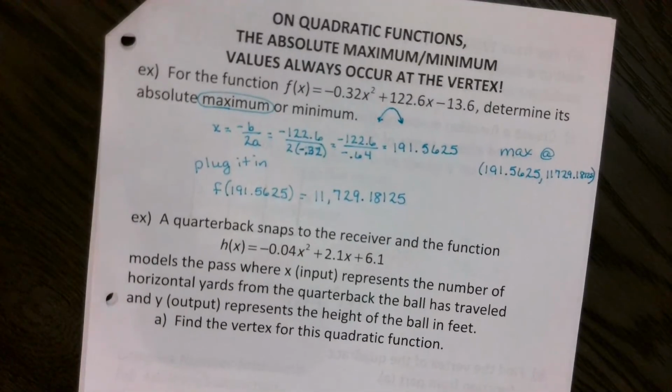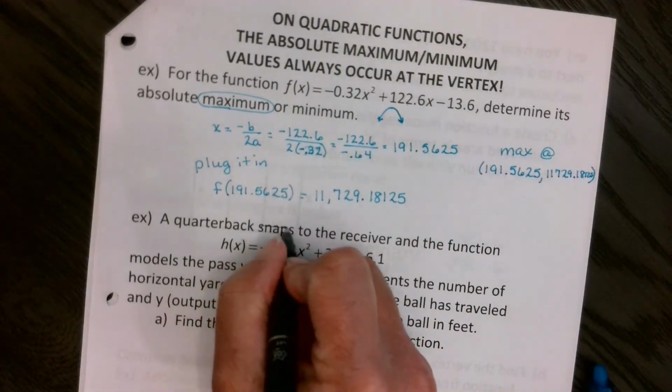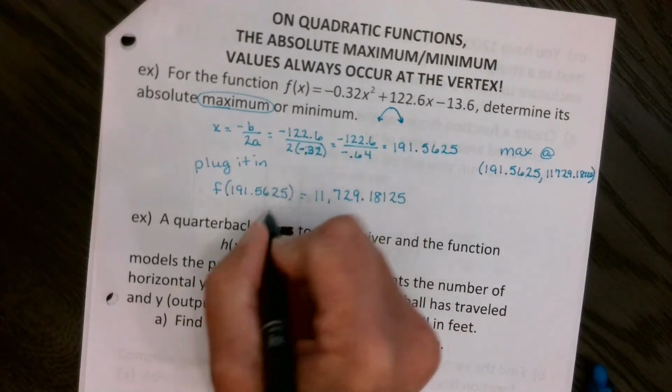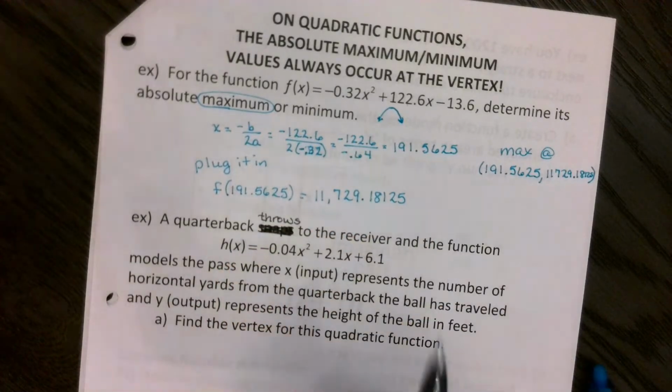Okay, these are not my notes because here's the thing, the quarterback doesn't snap. He throws, or he passes. All right. Things like that bother me.